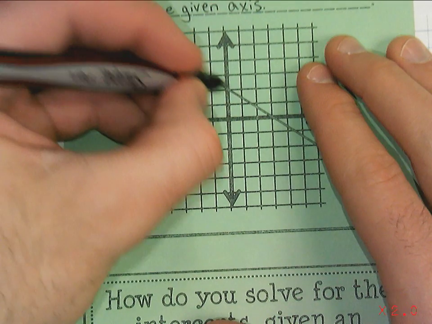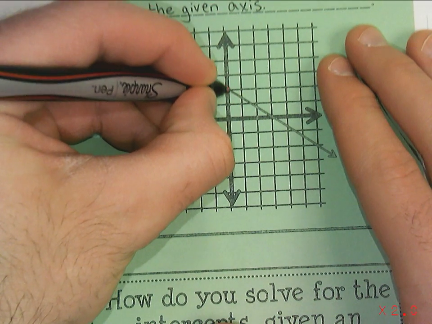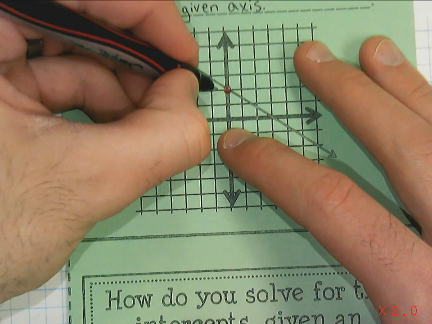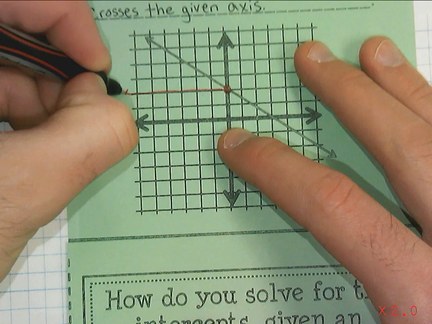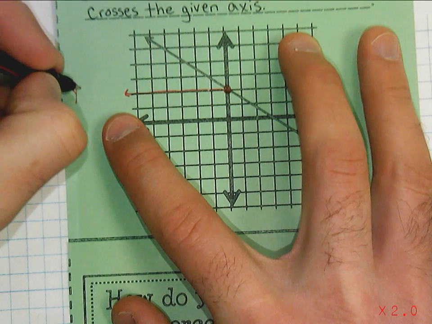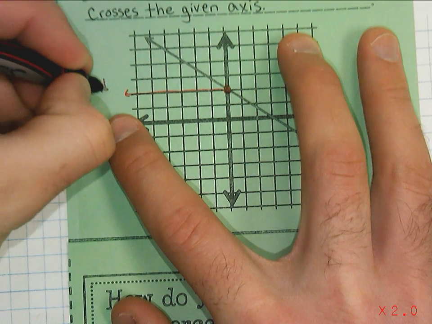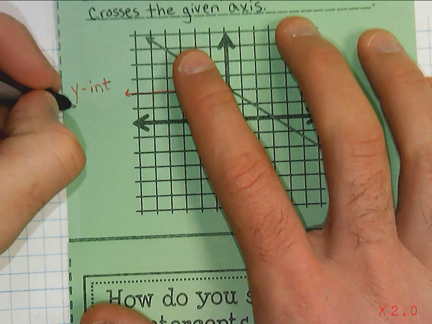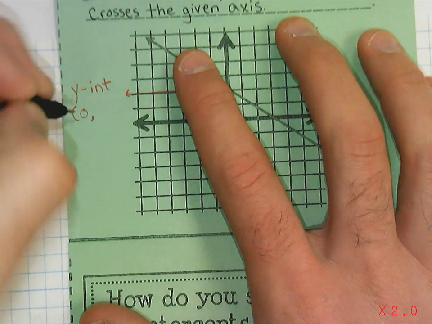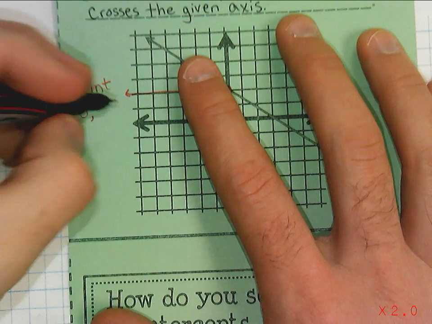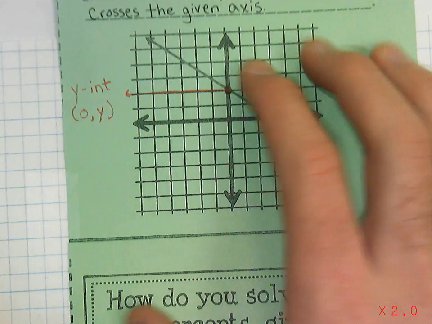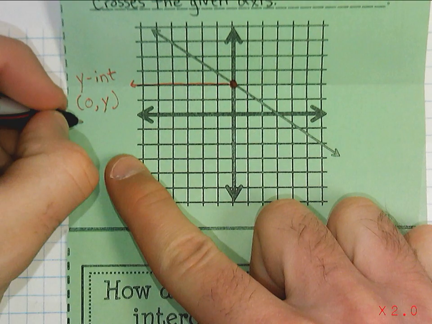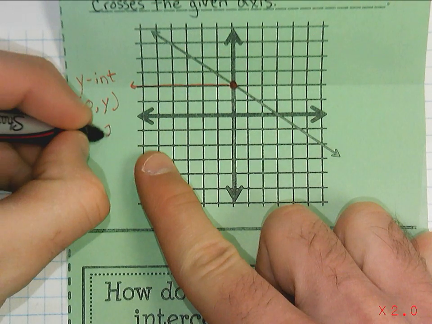So this here is your y-intercept. So let's just draw an arrow over here, and I'm just going to abbreviate it as y-int. And that's always going to take the form of x will always be 0 in that case, and then you're going to have some value of y. And in this specific case, it's actually 2. So our y-intercept on here is (0, 2).